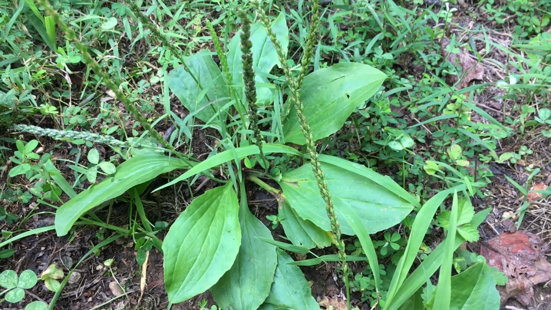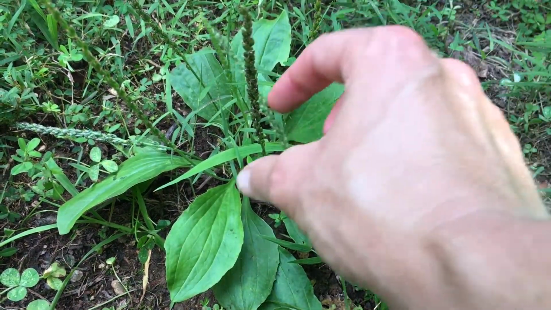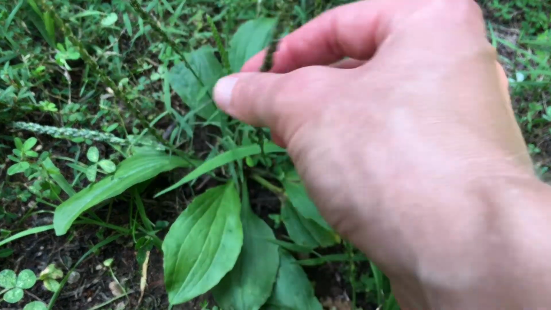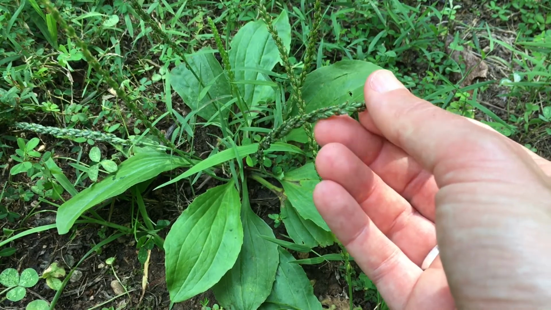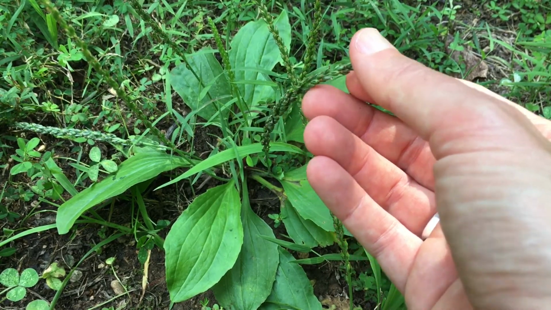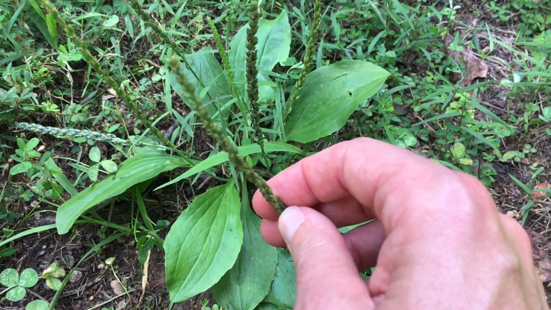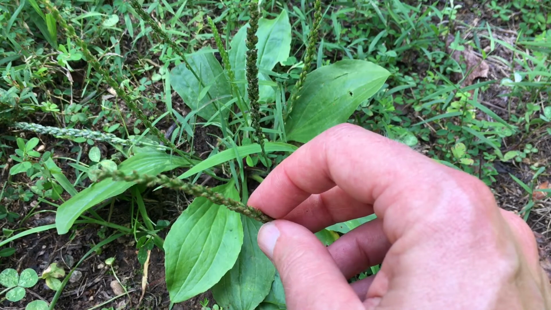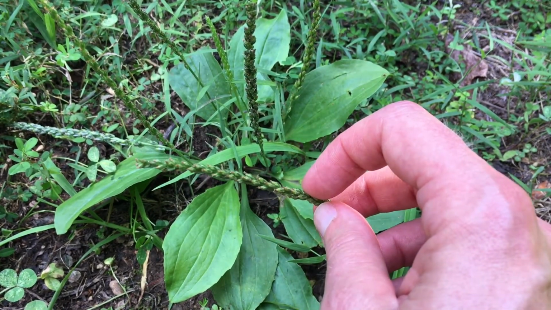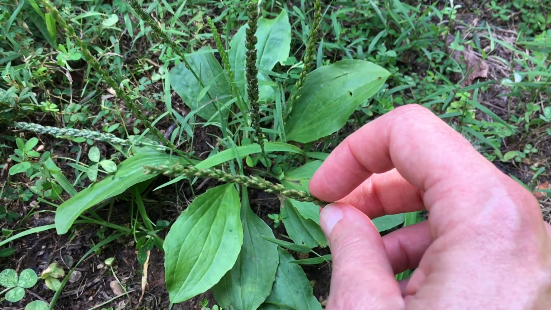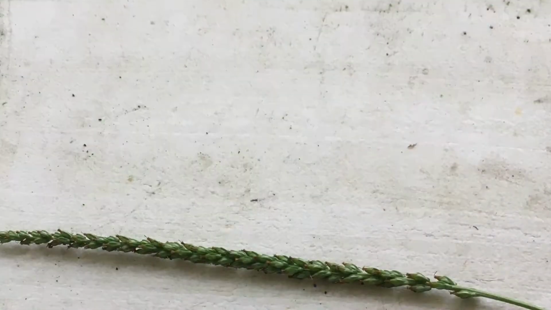From June to September, which is now, you're going to see these long stalks grow up from the center of that basal rosette, and this is where the common plantain flowers and also goes to seed. So remember, I said each plant can produce up to 14,000 seeds per year. These seeds are spread very easily by wind, by animals, by birds, by human activity. Pretty much every time you mow or weed eat, you're spreading these seeds.